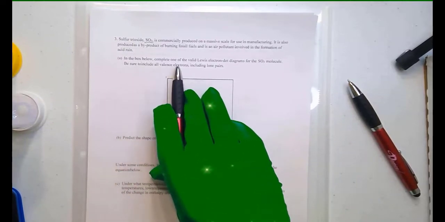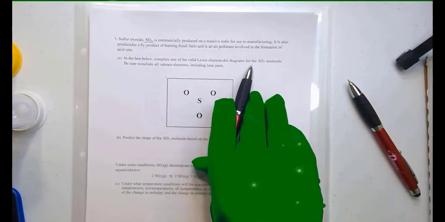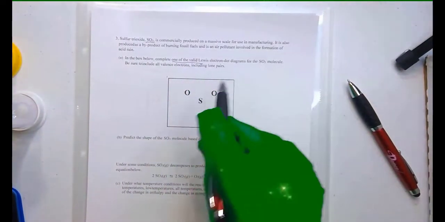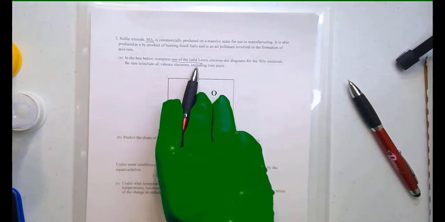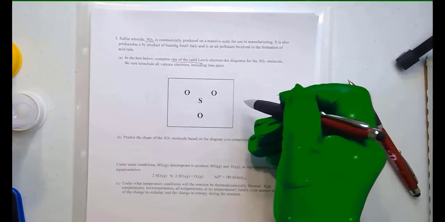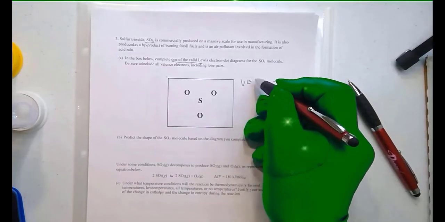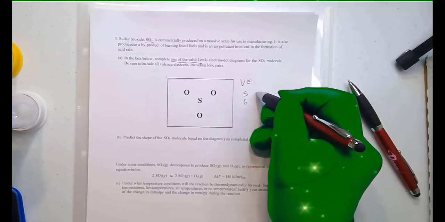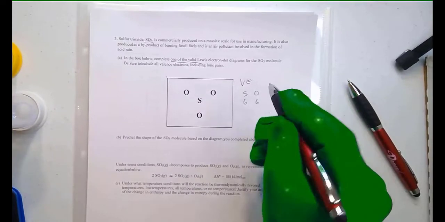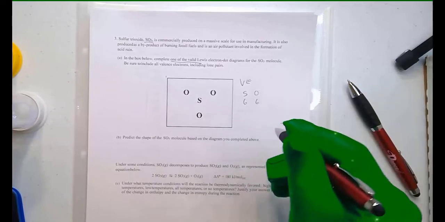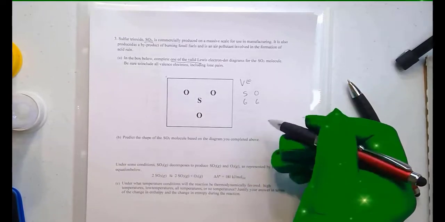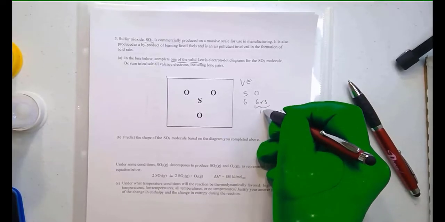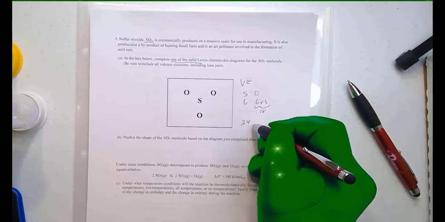In the box below, complete one of the valid Lewis dot diagrams for the SO3 molecule. So we only need to do one, because there are a number of possibilities for this. Be sure to include all the valence electrons, including lone pairs. Okay, well, we've got to get valence electrons. Let's see, we've got sulfur, that's right underneath oxygen, 6, and you should know by now oxygen has 6 valence electrons. Look at the periodic table if you have to, but come on, we've done these often enough. So we've got 3 of them. So this is 18 plus 6, 24 valence electrons, a pretty common one.